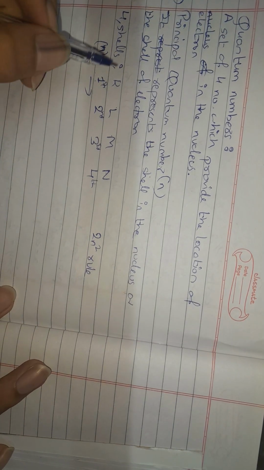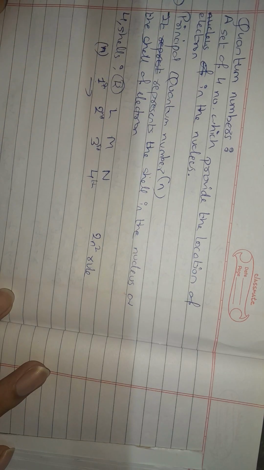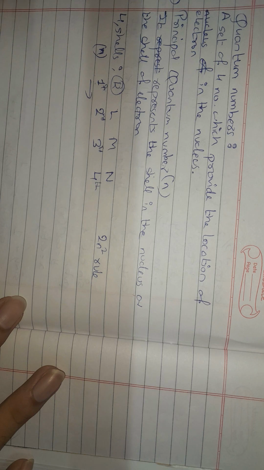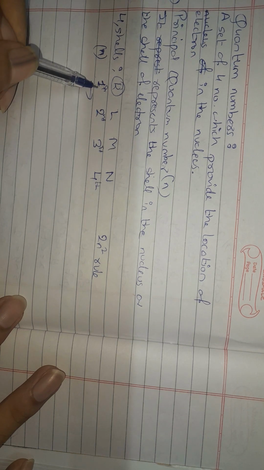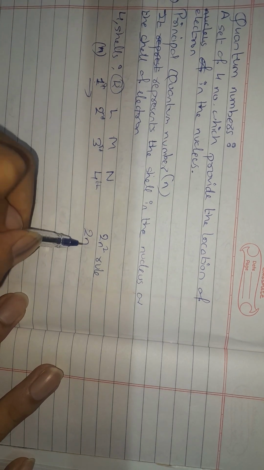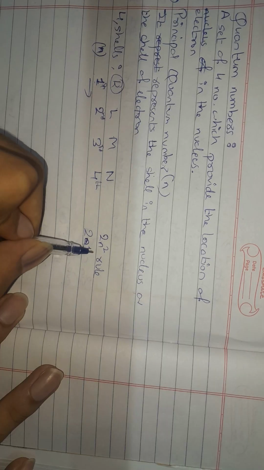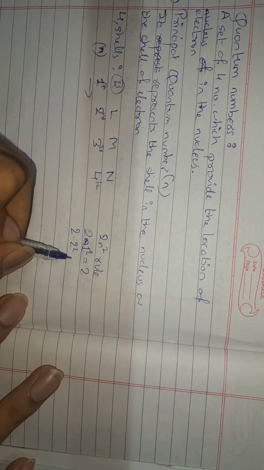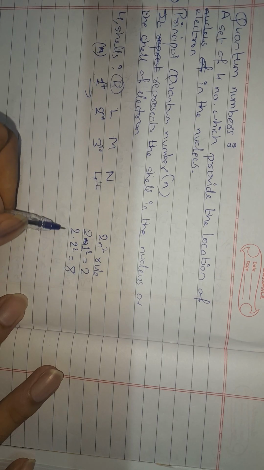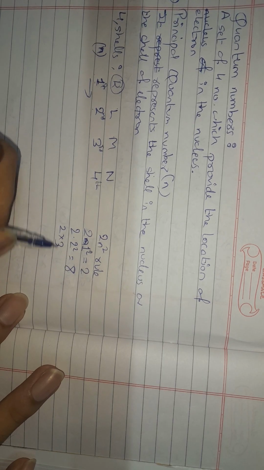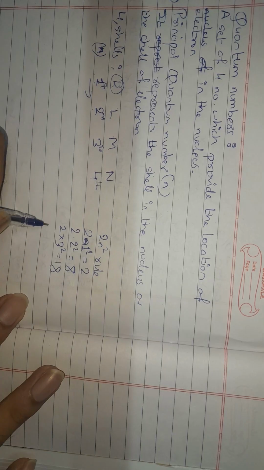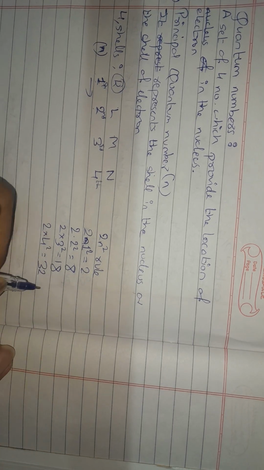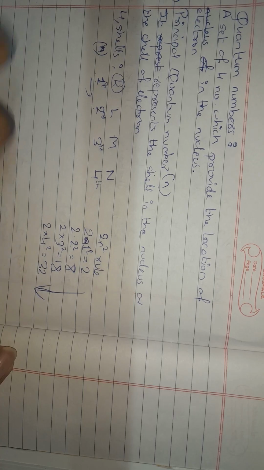So in the first cell, K, n is 1, so 2 into 1 square is equal to 2. L means 2 into 2 square is equal to 8. 2 into 3 square means 18. 2 into 4 square is equal to 32.